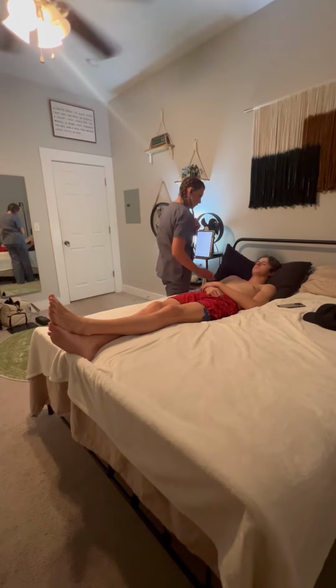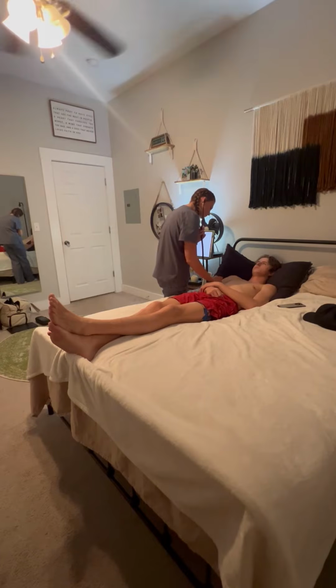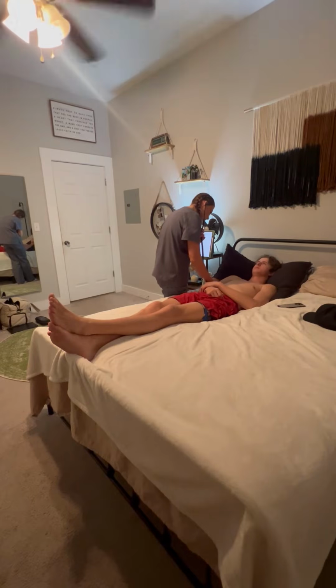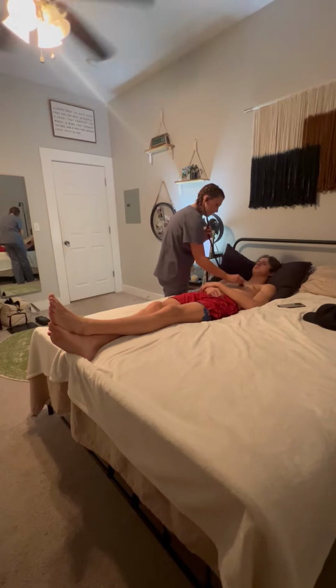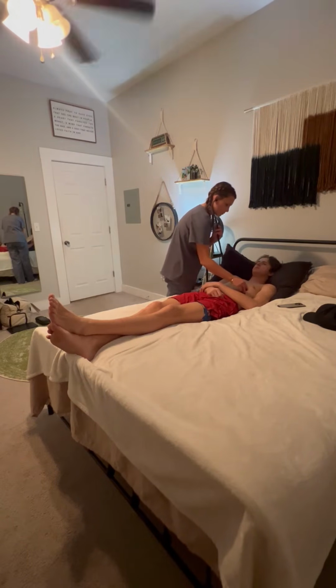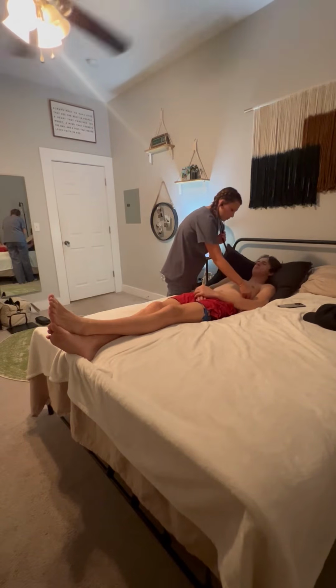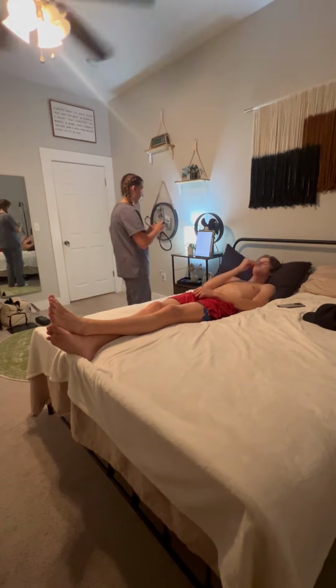Alright, and when I get down here to the curvature of the ribs, I'm just gonna kind of follow that curvature to make sure I get the bottom of the lung cavity. And same thing on the other side. Okay, everything sounded nice and good.